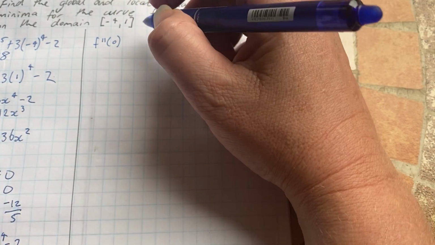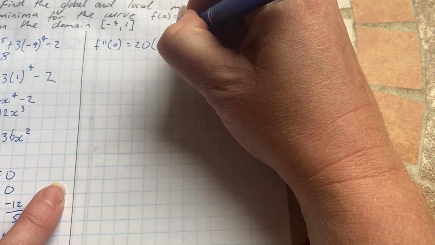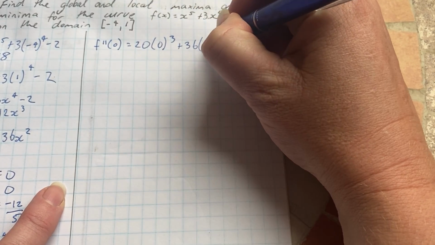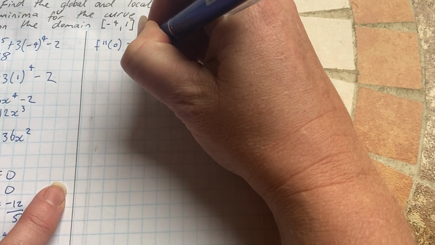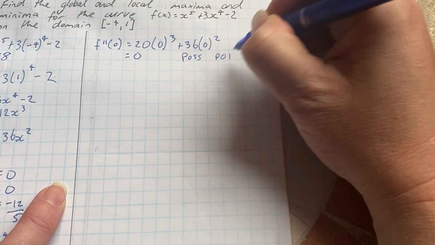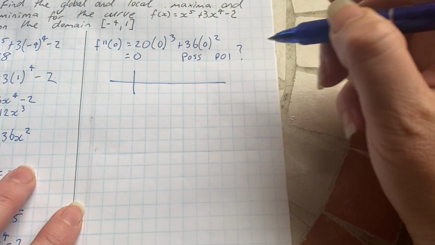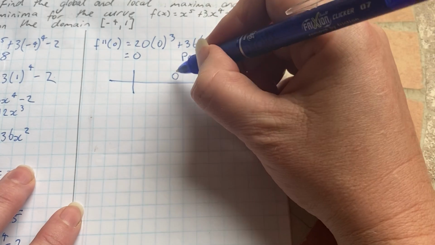The second derivative at 0 is 20 times 0 cubed plus 36 times 0 squared, which equals 0. So that's a possible point of inflection.